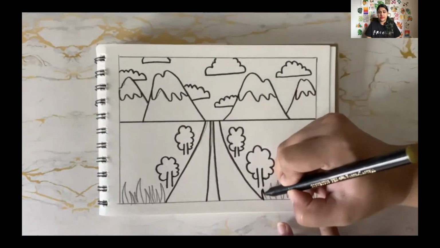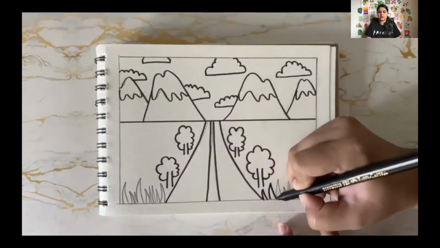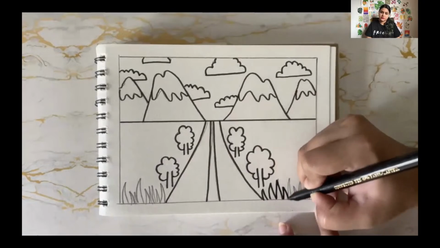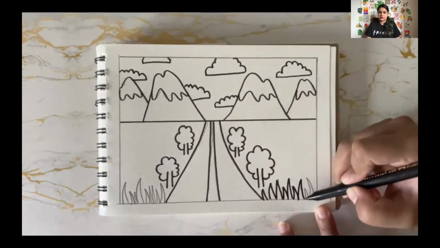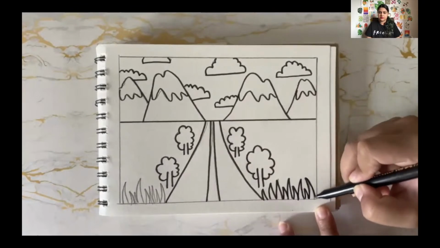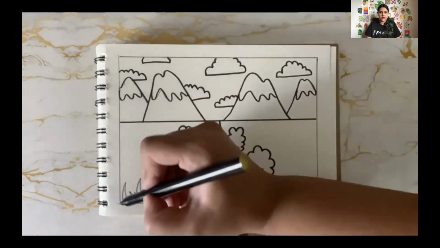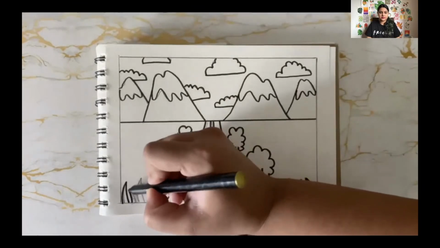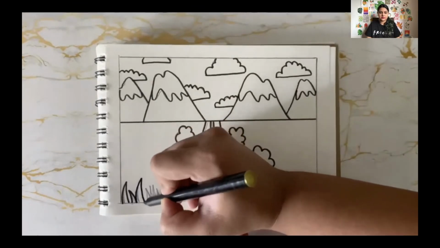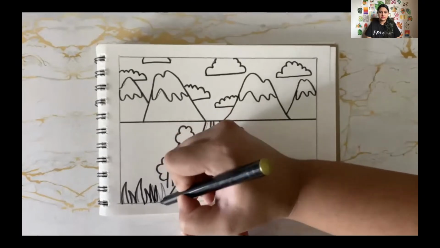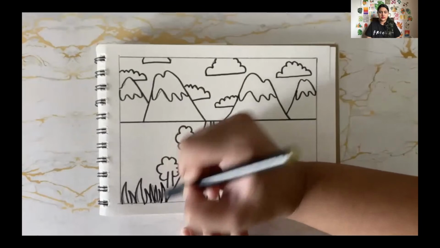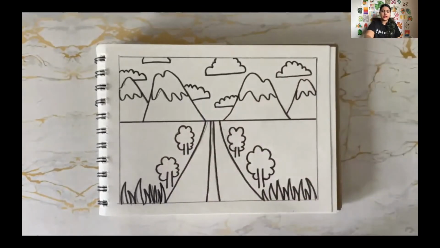Finally, let's move on to my grass. Perfect. And grass on this side. And that's it, done. So here we have our finished picture in terms of our outlining as well.